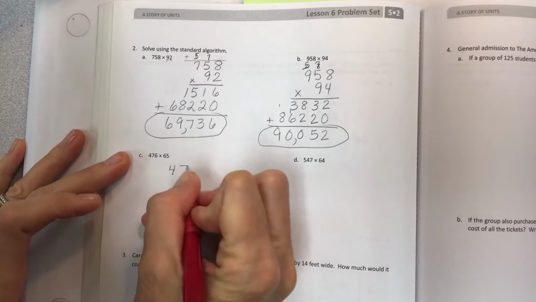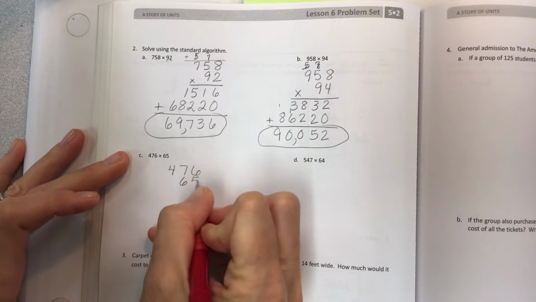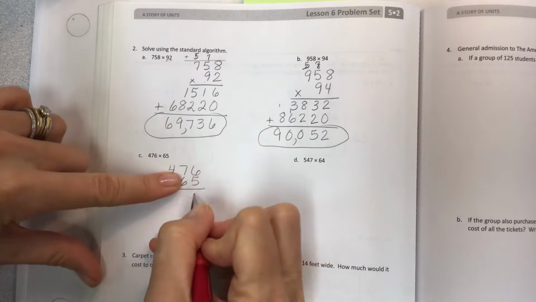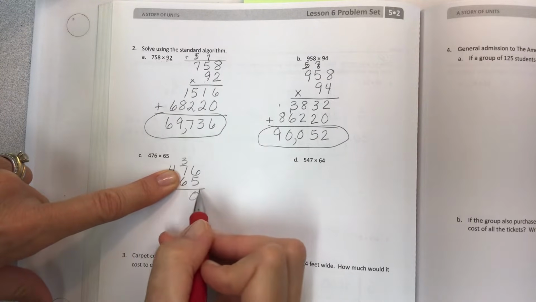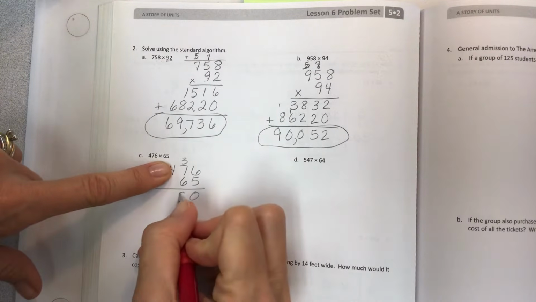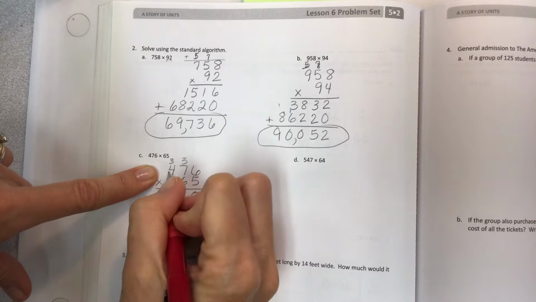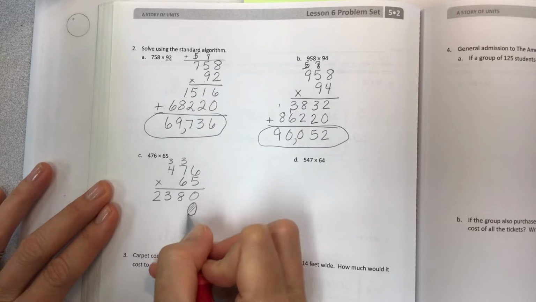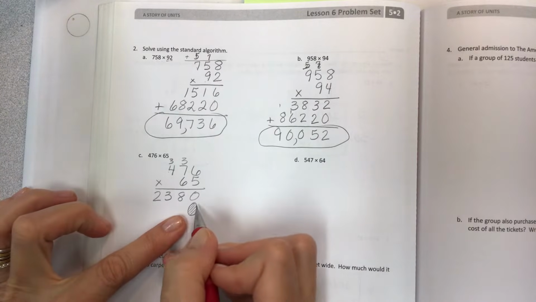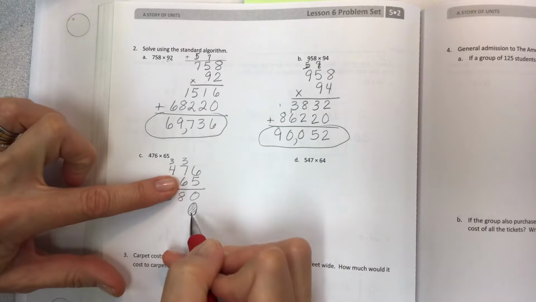Next one, 476 times 65. 5 times 6 is 30. 5 times 7 is 35, because it's one more 5, plus 3, 38. And then 20 plus 3, 23. Hold this with a 0. It's like a ghost 0. It has to hold that space. Some people leave it blank. That's fine.